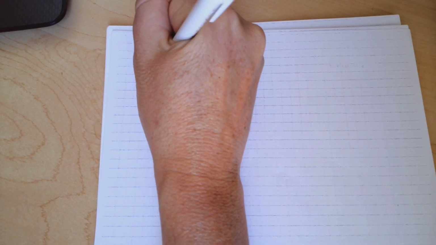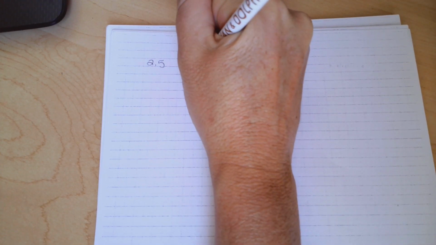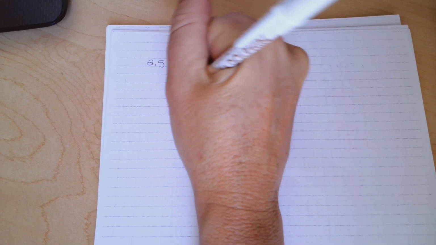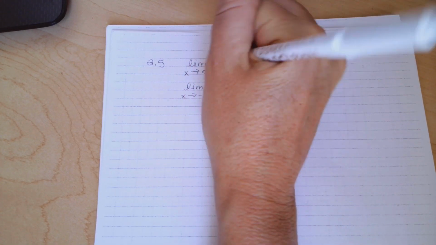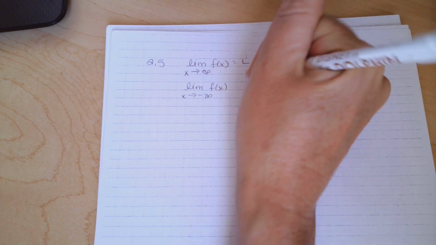Hi mathematicians, we have made it to section 2.5 and here we're going to talk about the limit as x approaches infinity or the limit as x approaches negative infinity of some function f of x.